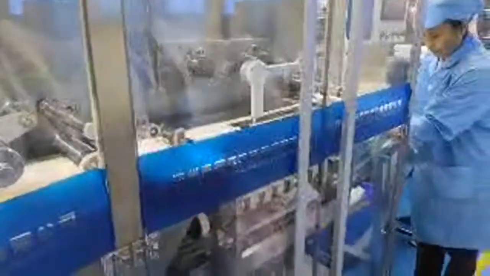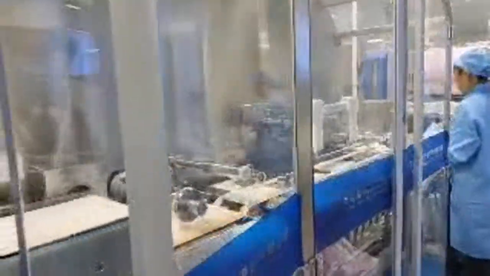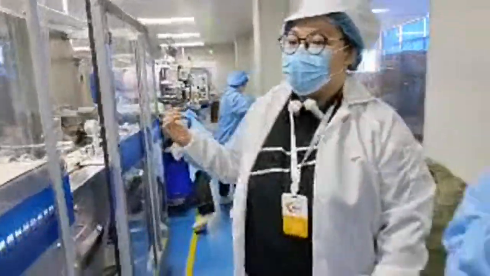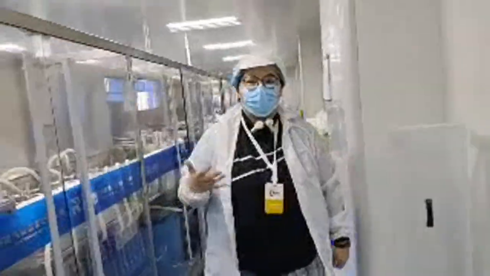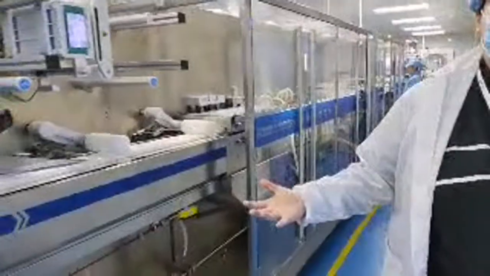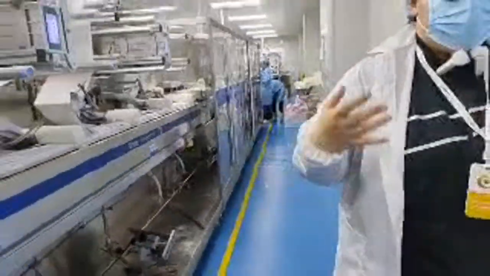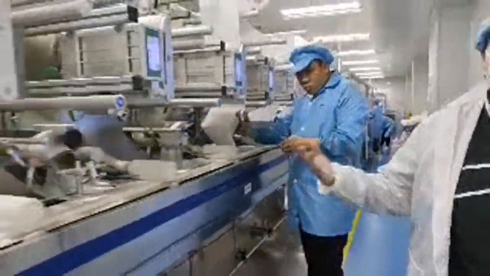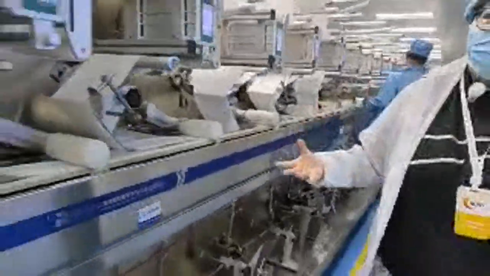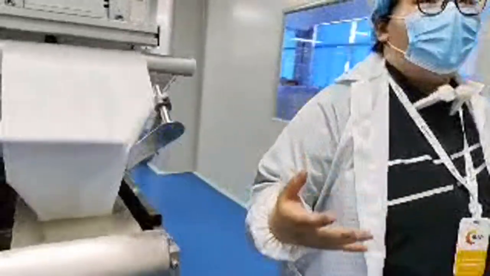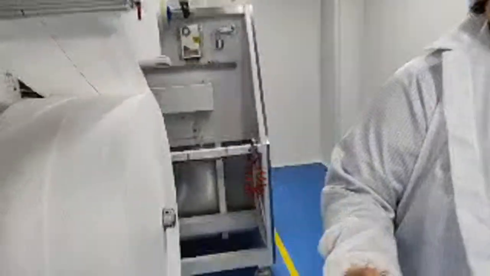And we can see the staff are working here to examine the height and the weight of each part of the wet wipes. After it finishes the packaging process, a lid will be lead glued on the bottom of the package of each wet wipes product.